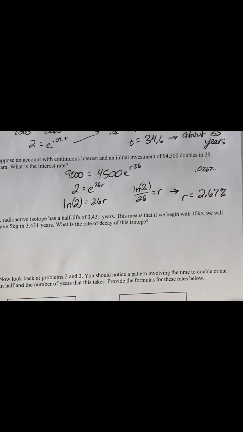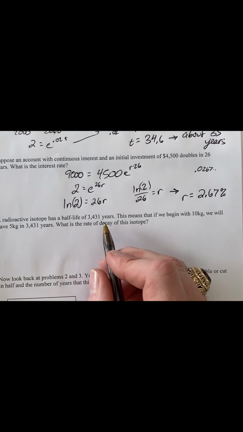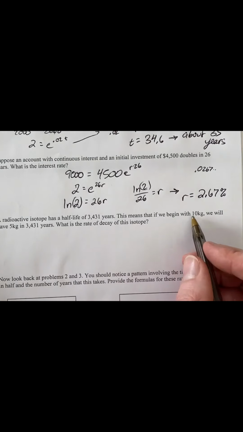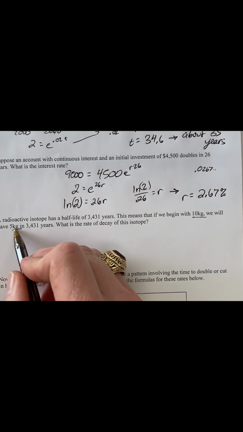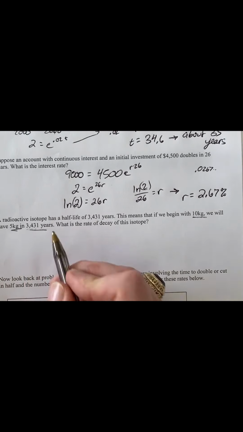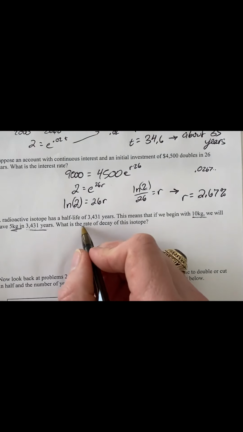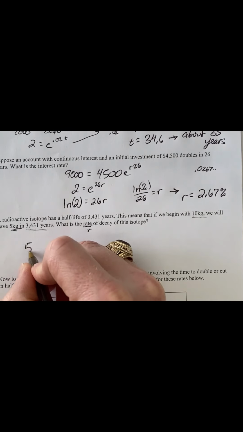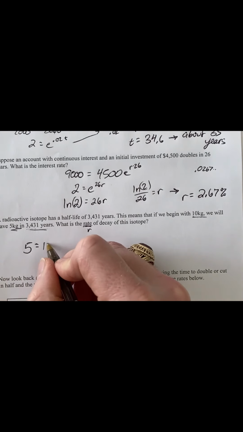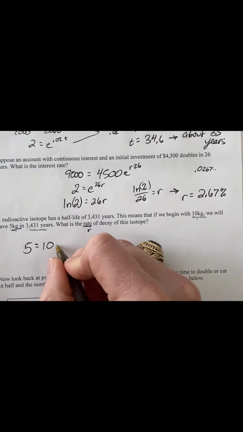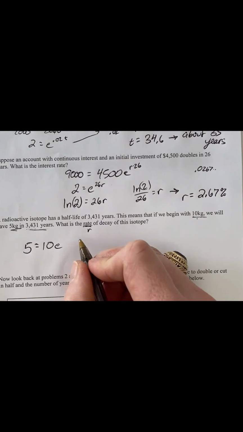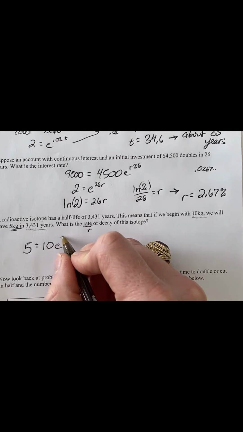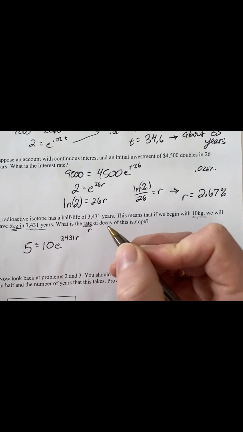Okay, radioactive isotope, half-life of 3,431 years. That means if I start with 10 kilograms, then I'll have 5 kilograms in this many years. What's the rate of decay? So I'm looking for the rate. Okay, that's the thing I don't know. So be careful with the order. This one's a little bit different. It's a half-life, it's deteriorating. So the amount I will have in time is 5 kilograms. The amount I start with is 10. And let's see, e to the, well, I don't know the rate, but I do know it's 3431 years.